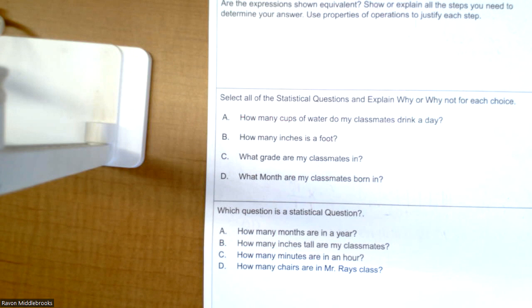All right, it says select all of the statistical questions and explain why or why not for each choice. All right, so what is a statistical question? Look it up.